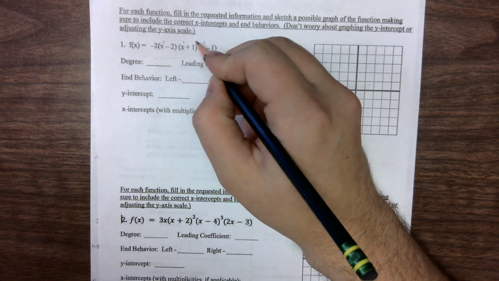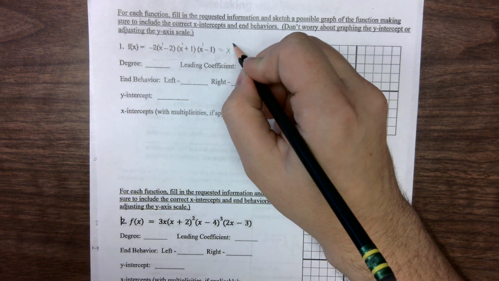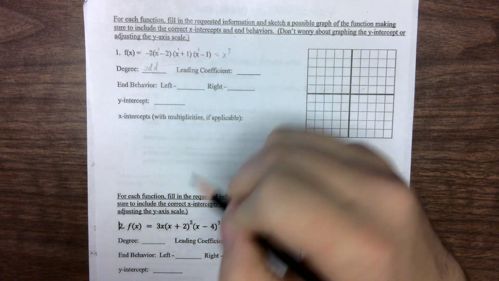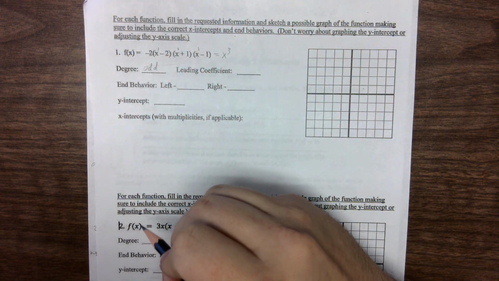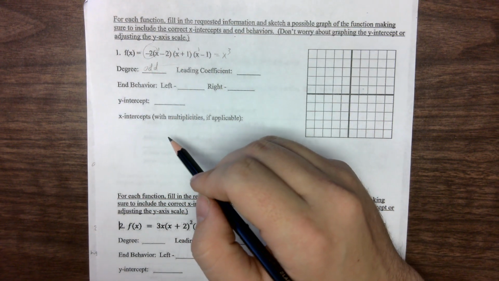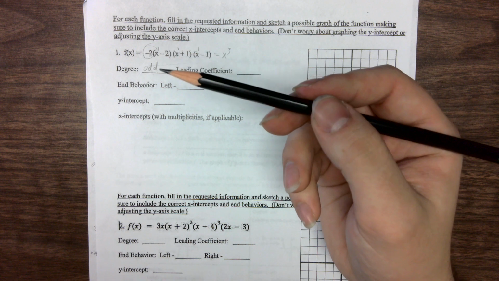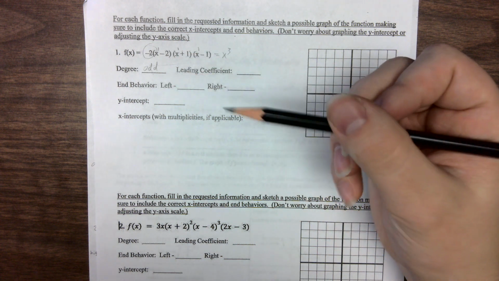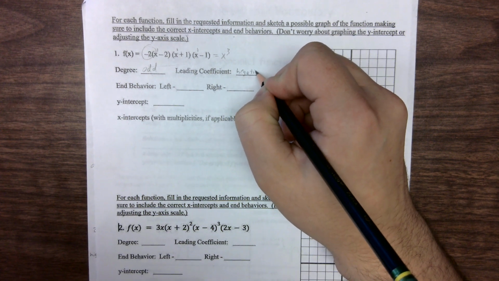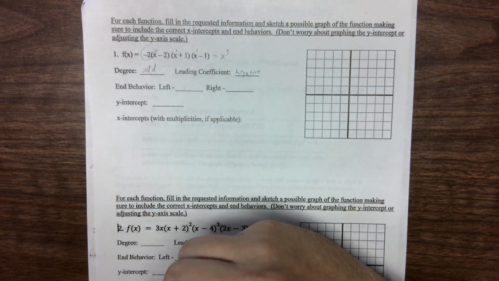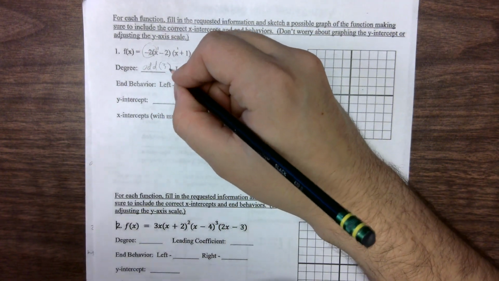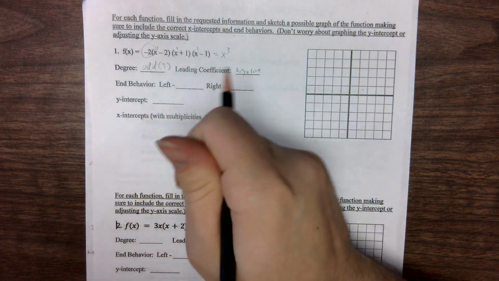So I add the 1 plus 1 plus 1. That's going to get me at least x to the third, so I know that my degree is going to be odd. Then we can look at the leading coefficient, okay? So we're looking for the number really out front here. If I multiply this all out together, I'm going to get -2 as the leading coefficient. So I know that it's going to be a negative, and that's all I really need to know for that. Now we can still specifically state what these are, but I'm really looking for odd or negative.